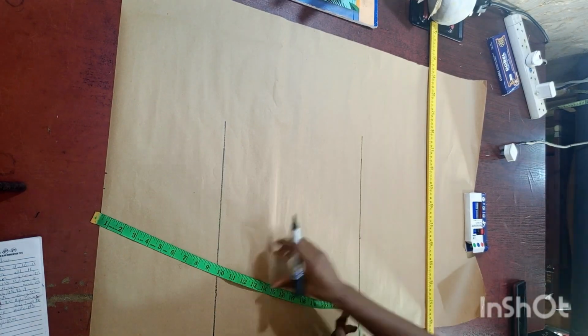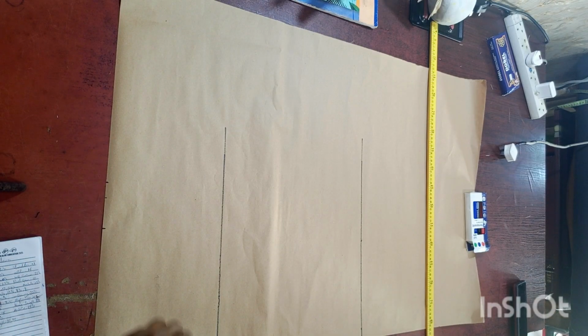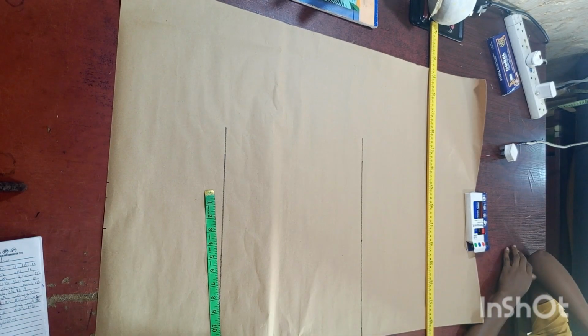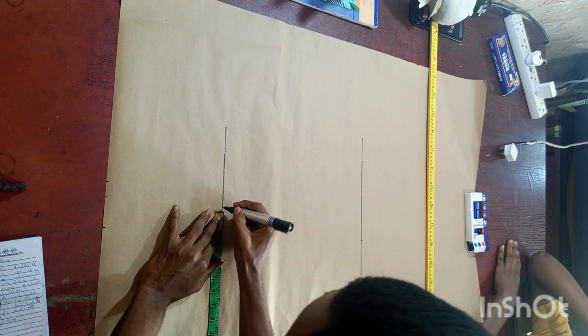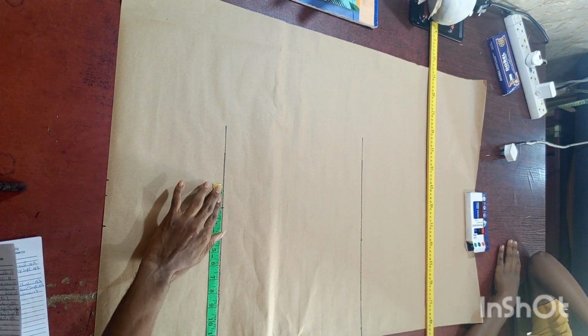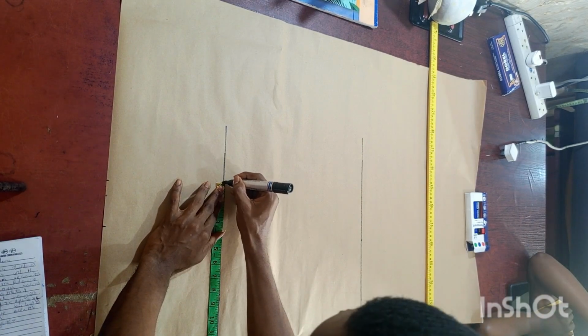So the next thing, we are done with our waist measurement. The next thing is to input the hip circumference. So the hip circumference, like you said, is 44. 44 divided by 4 is 11. So we mark 11 here. And we add 2 inch to 11, which is our sewing allowance, which is 13. So we mark our 13 down.